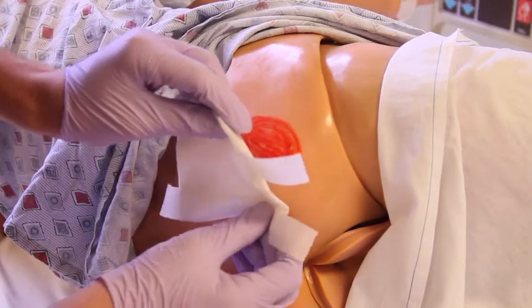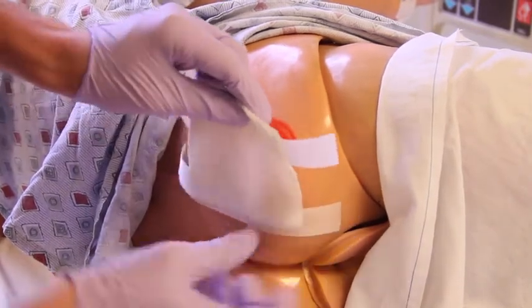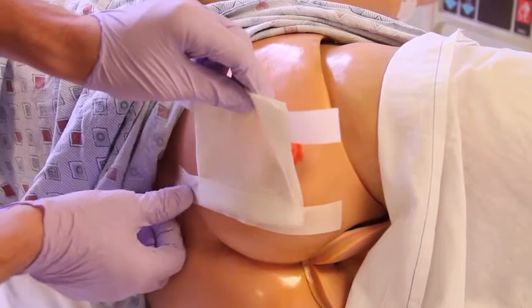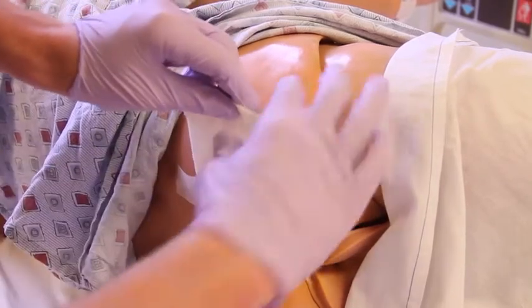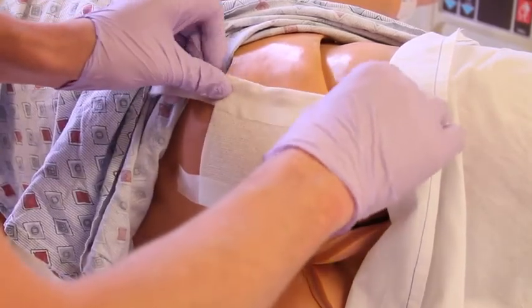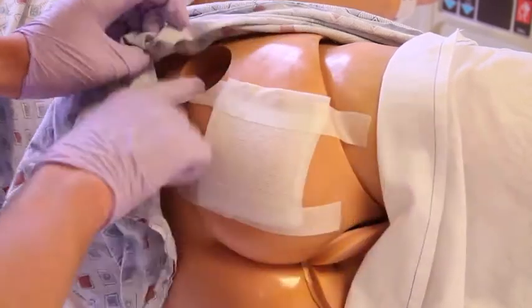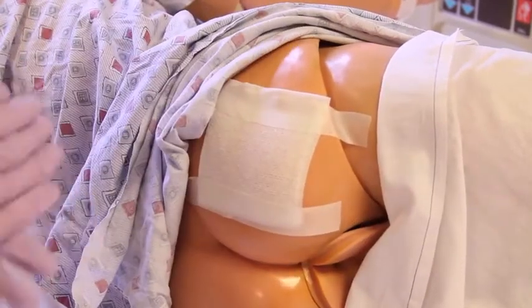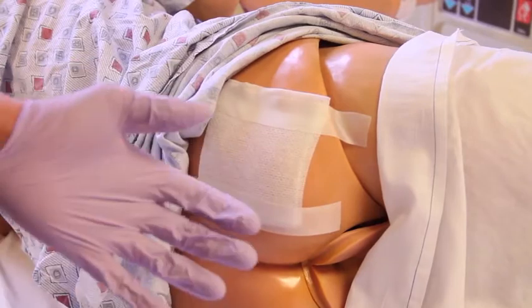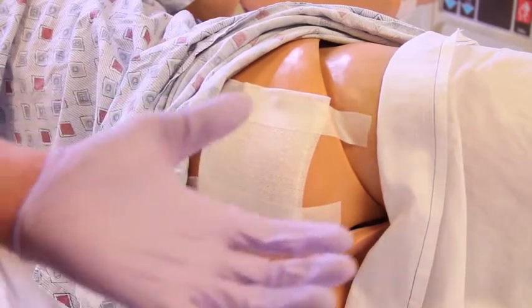You take it and tape it on, making sure the tape is away from the wound and only the gauze is actually resting on the wound. And tape it into place. And then after that, you can reposition the patient, make sure they're comfortable, and everything went well.